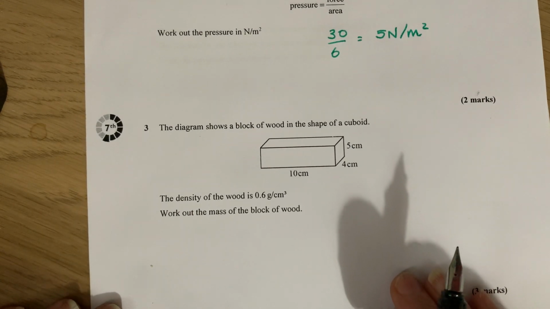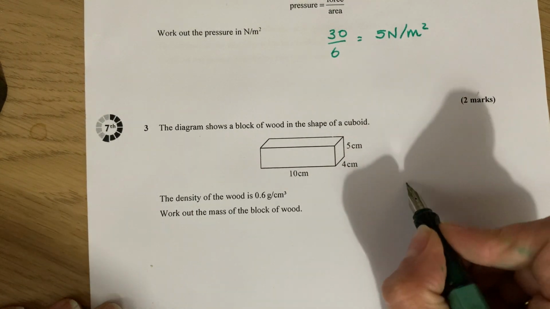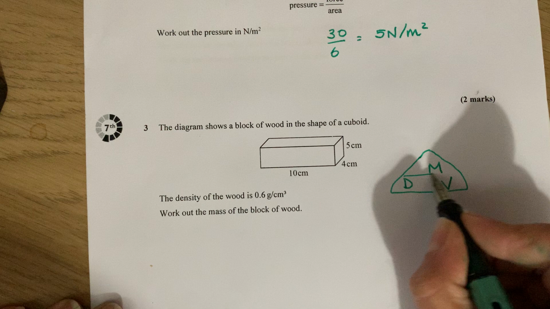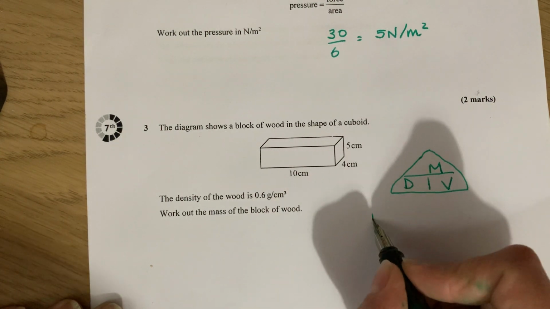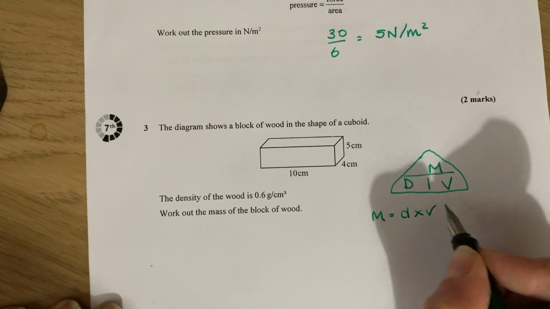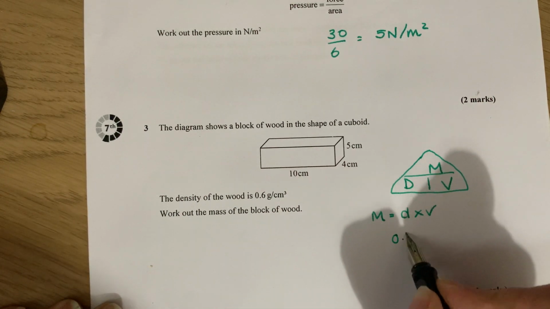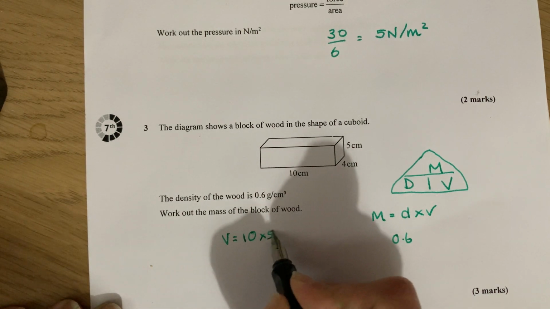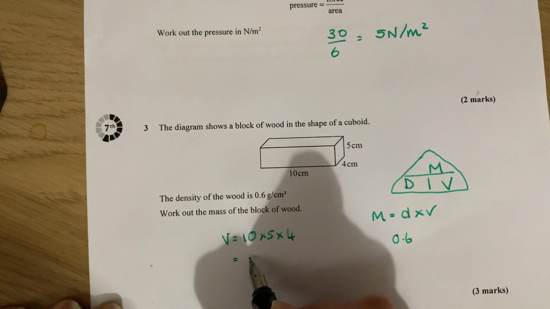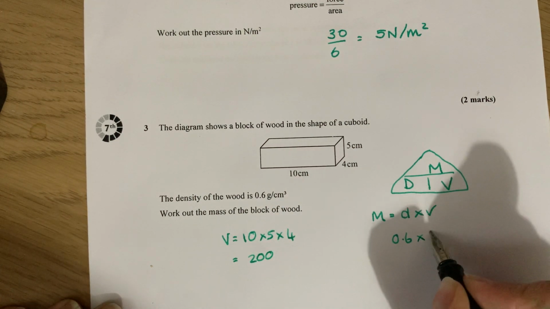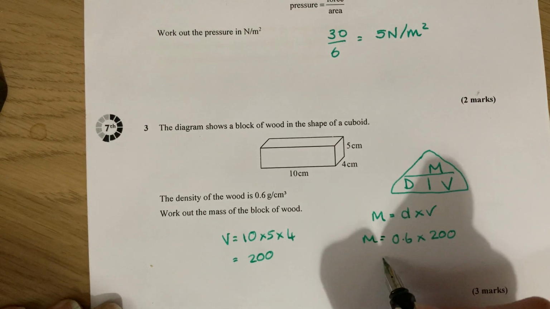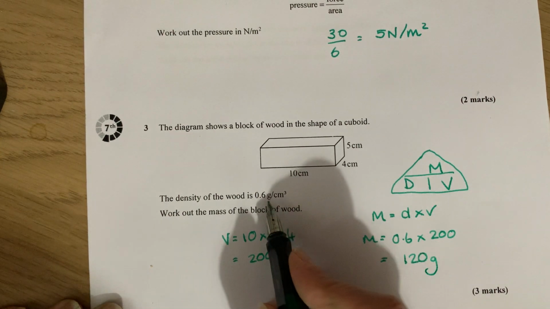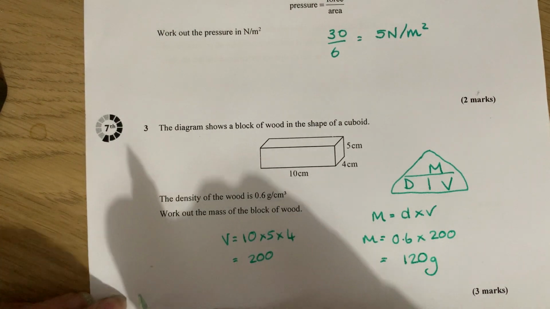Number 3. Okay, so we know that density is mass over volume, and we want to work out the mass. So mass is density times volume. So we know the density is 0.6, and the volume of this one will be 10 times 5 times 4, which will be 200. So 0.6 times 200, which will be 120 grams. Make sure you've got the correct units there for that one.